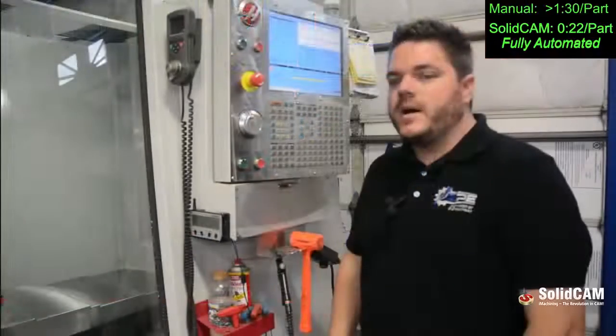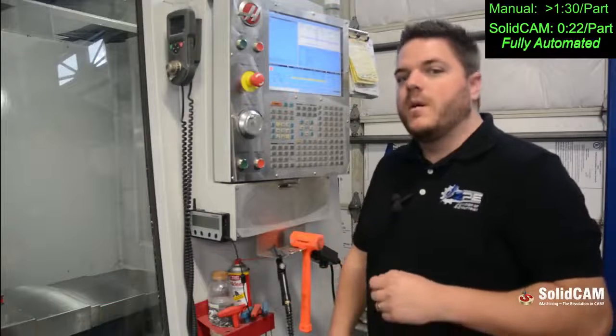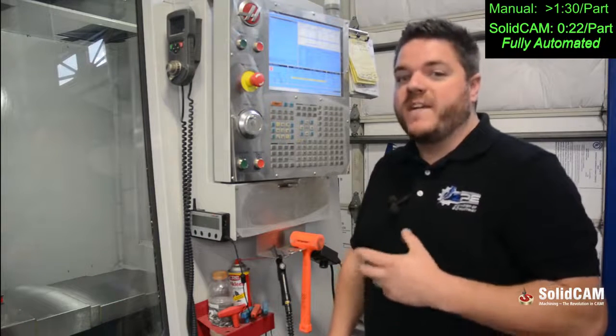So now that we showed you how to manually operate the probe on the machine, we have our SolidCAM program loaded in, and we're going to show you how much faster it is.